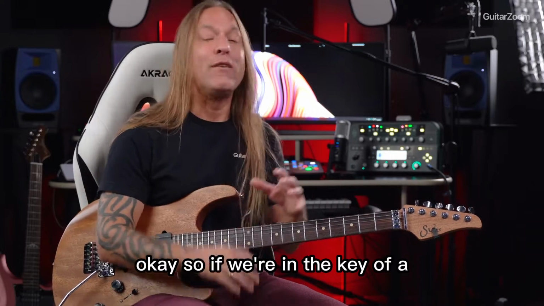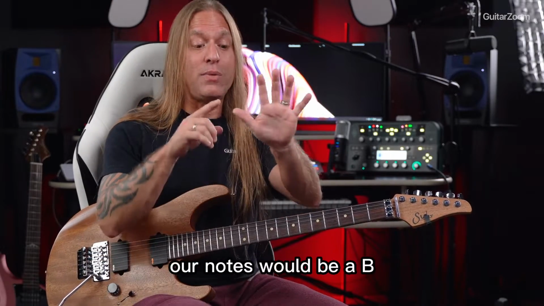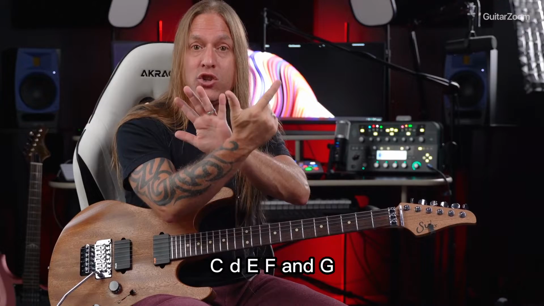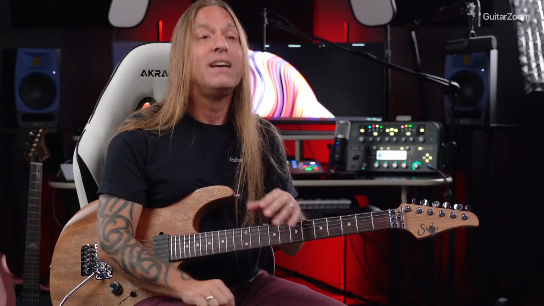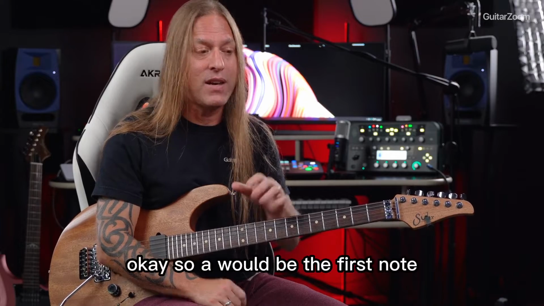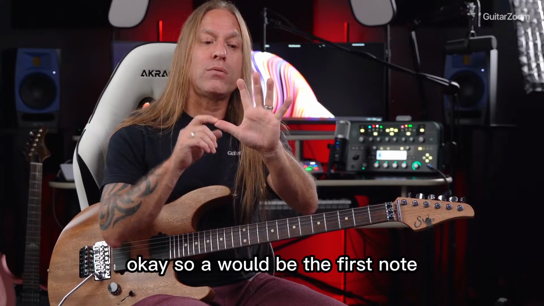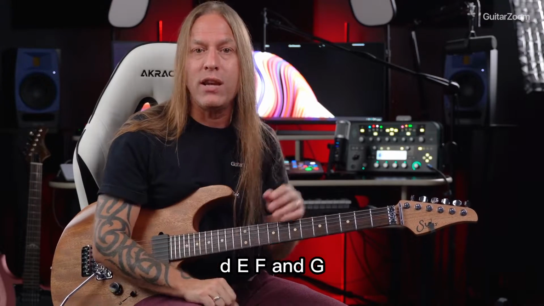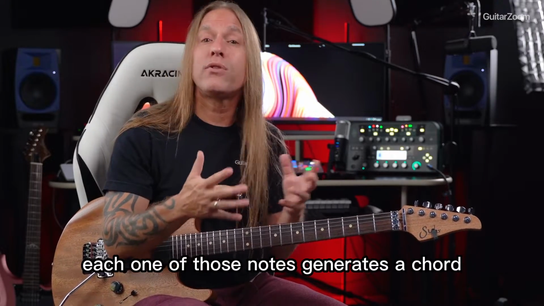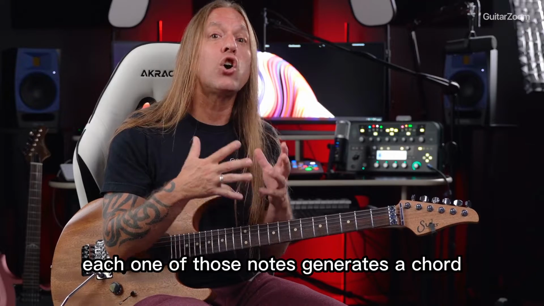So if we were in the key of A, our notes would be A, B, C, D, E, F, and G. And again, there are sharps and flats. Let's not worry about that right now. A, B, C, D, E, F, and G. So A would be the first note, B would be the second note, C would be the third note, D, E, F, and G. Each one of those notes generates a chord.